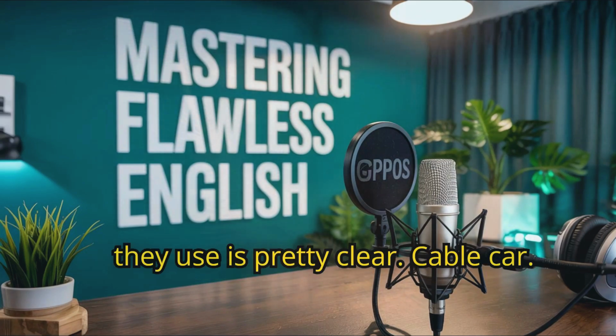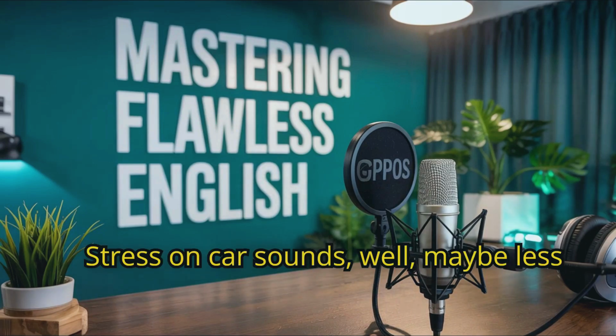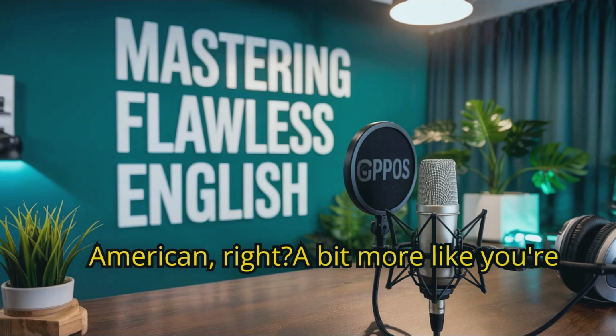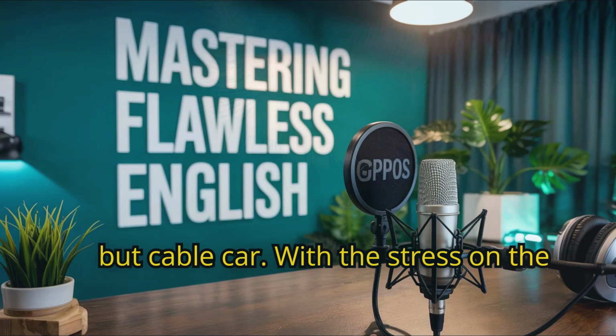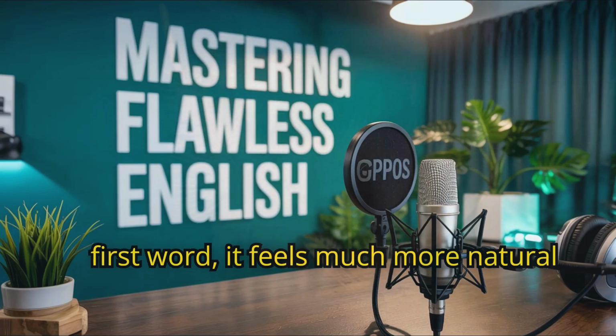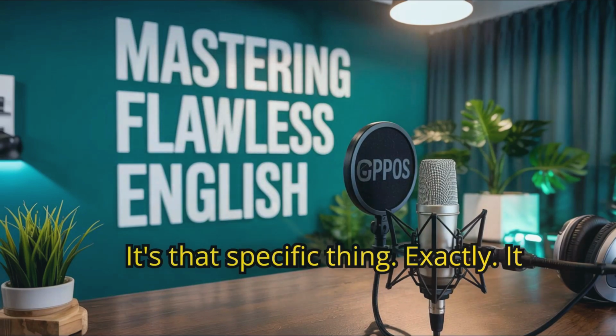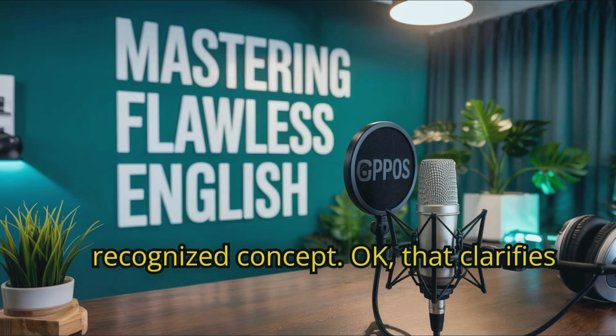The example they use is pretty clear. Cable car, stress on car, sounds, well, maybe less American. Right, a bit more like you're just describing a car that uses cables, but cable car, with the stress on the first word, feels much more natural for the thing you ride in San Francisco. It's that specific thing. Exactly. It shows that move from description to a recognized concept. Okay, that clarifies the basic idea.